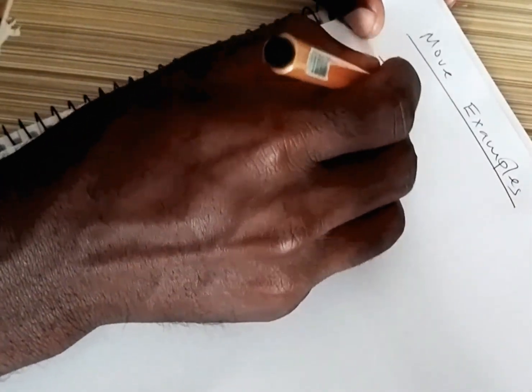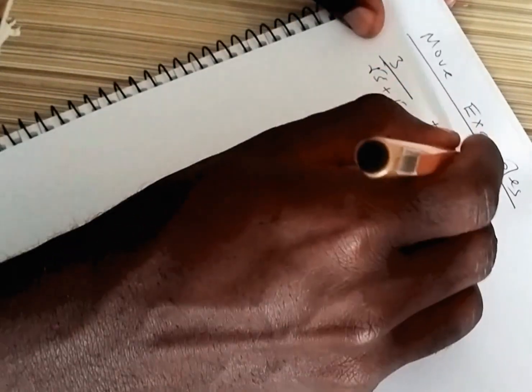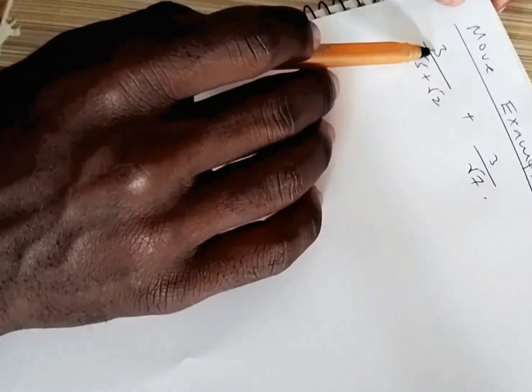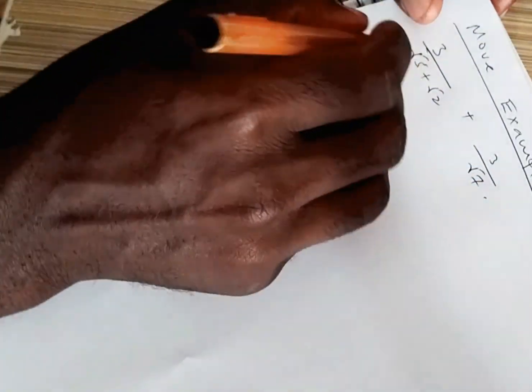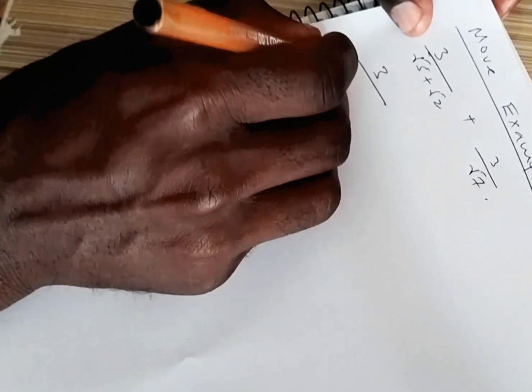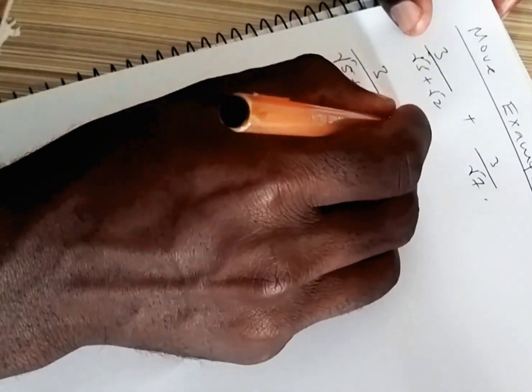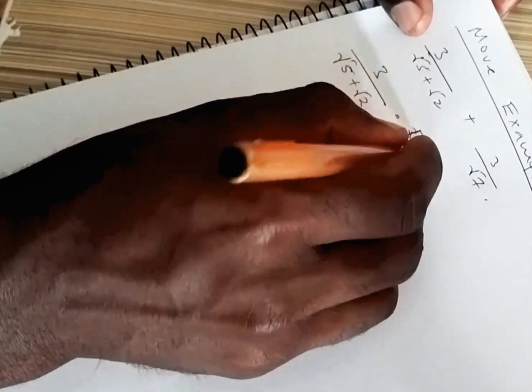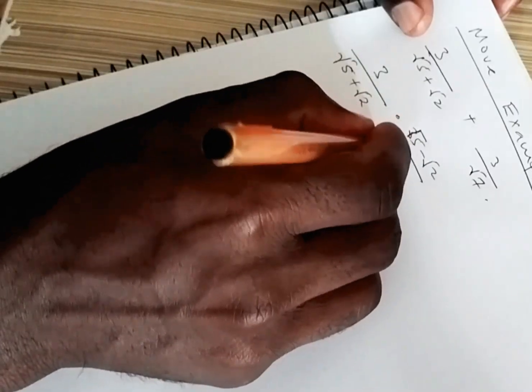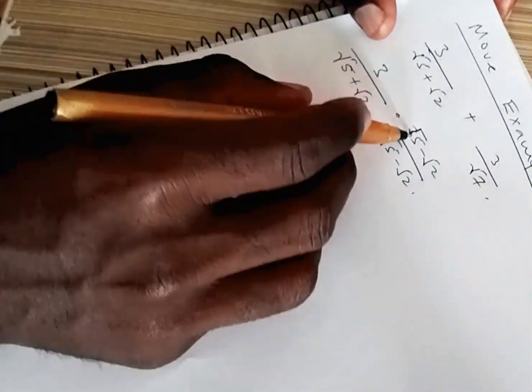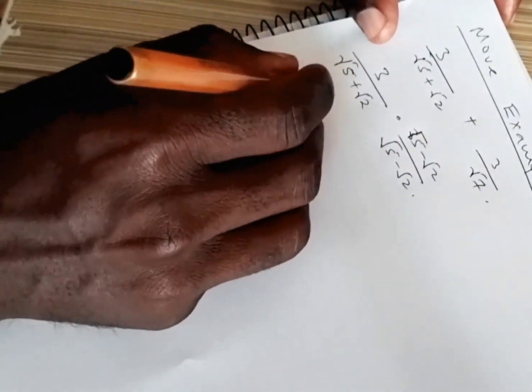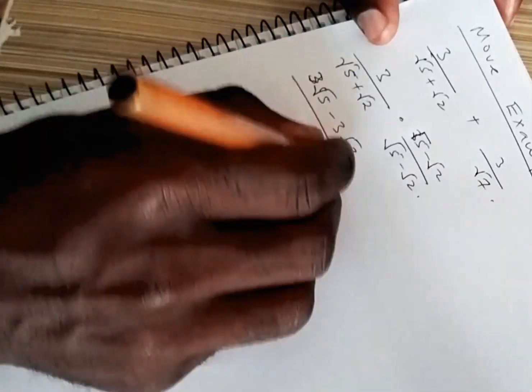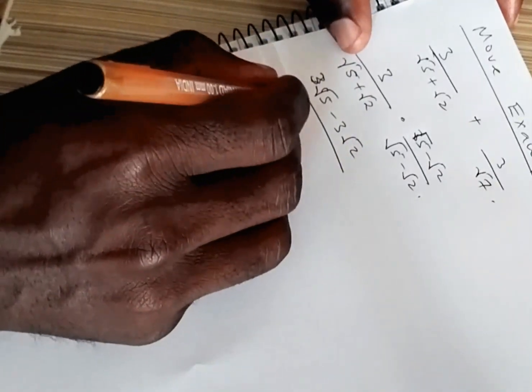What if the denominator is an expression? For example, you have 3 over root 5 plus root 2, plus 3 over root 7. How do you solve this? The first thing, you solve the first expression, then the second expression. This will be 3 over root 5 plus root 2, multiplied by the conjugate, root 5 minus root 2. This will be 3 root 5 minus 3 root 2 all over root 5 squared minus root 2 squared.